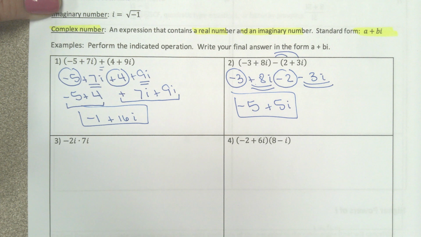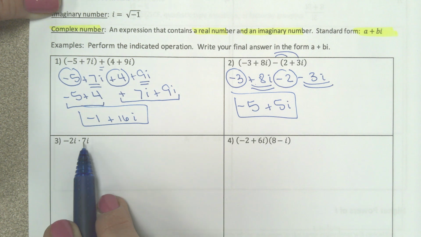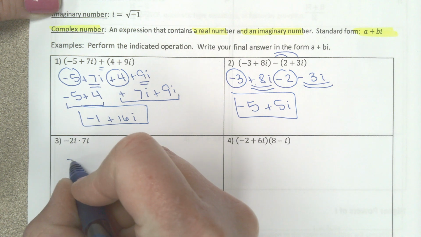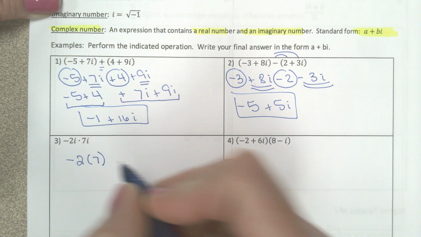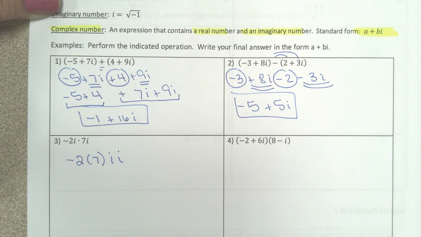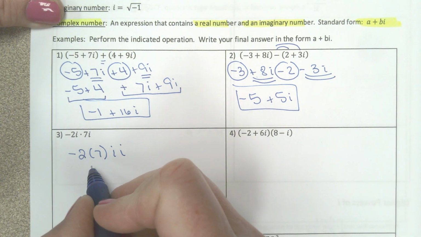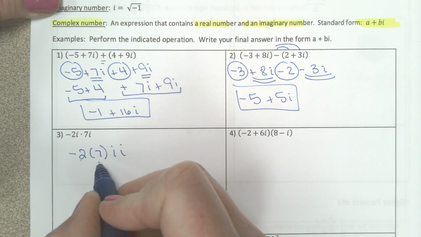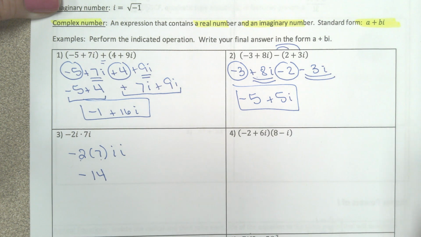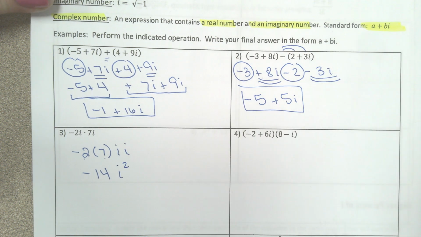This is a big multiplication problem. So I have -2 times i times 7 times i. I'm going to rewrite it, and I'm going to put the numbers together, and I'm going to put the letters together. So when I take -2 times 7, I get -14. And then when I take i times i, I get i squared.